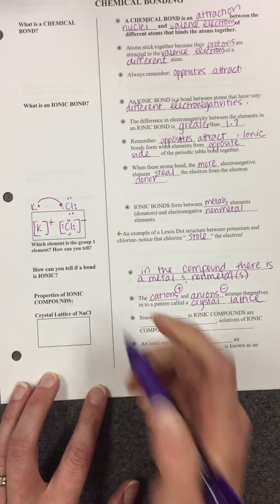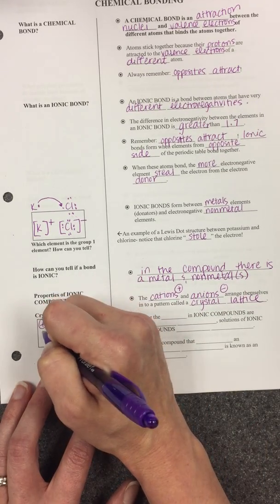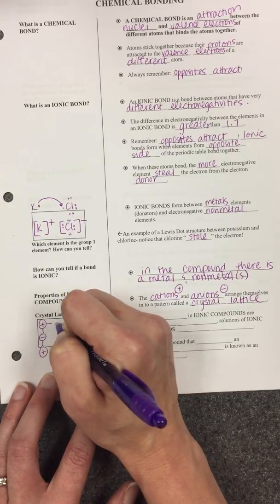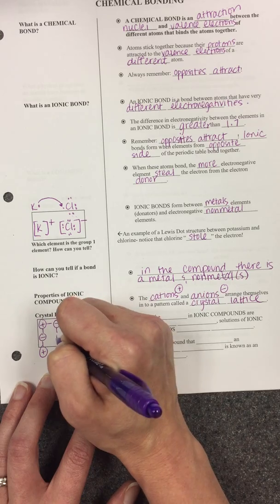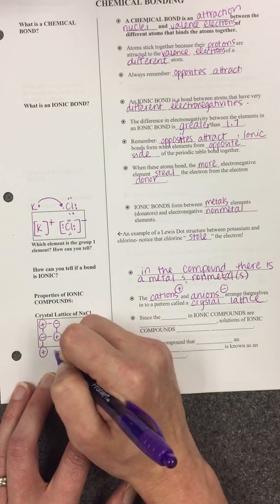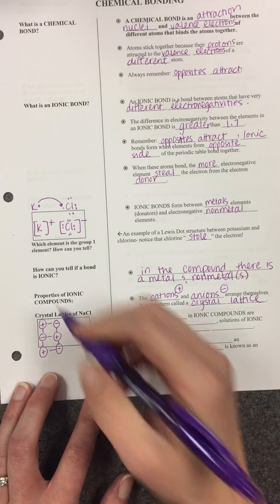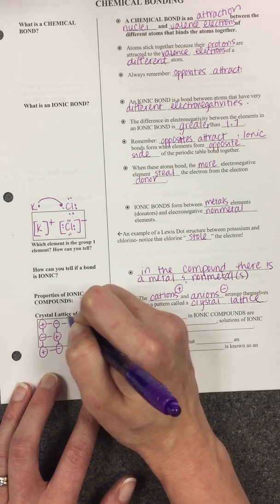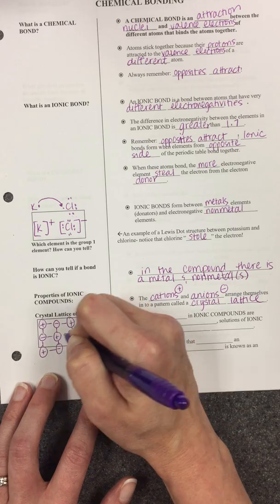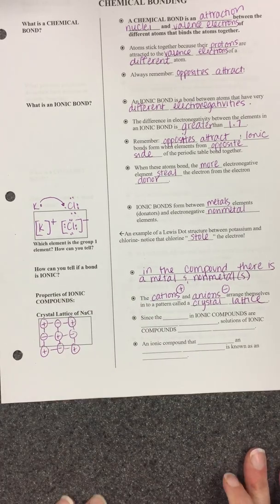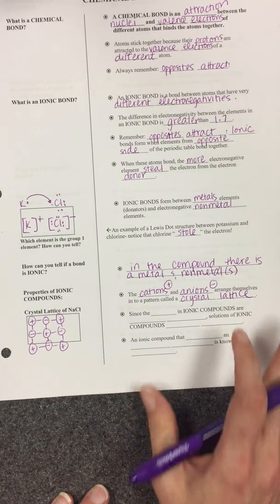And so simply what that means is that your positives and your negatives alternate in a big crystal. So they're connected, and at every point we're alternating positive, negative, positive, negative. And so it forms this pattern of alternating charges.